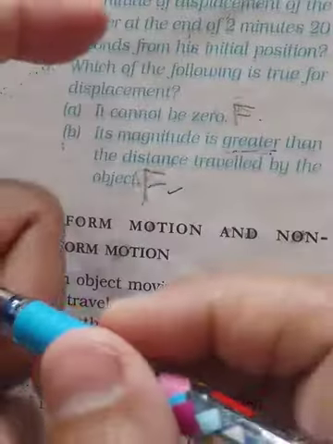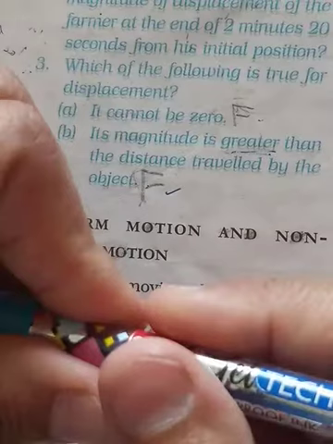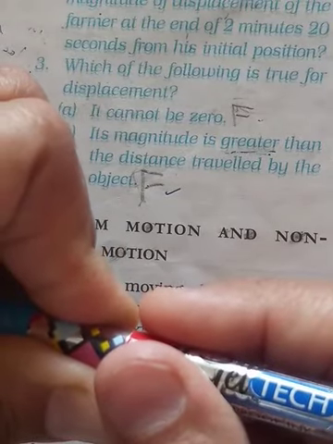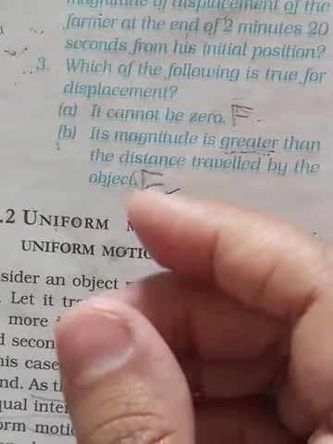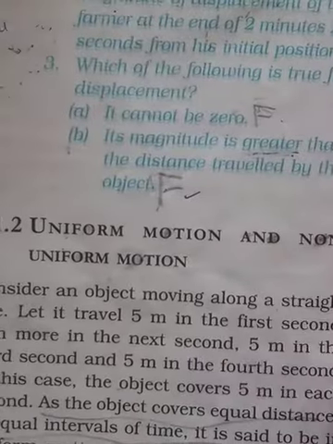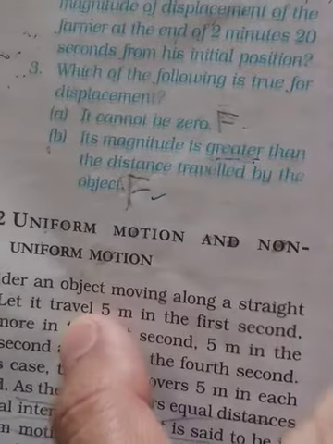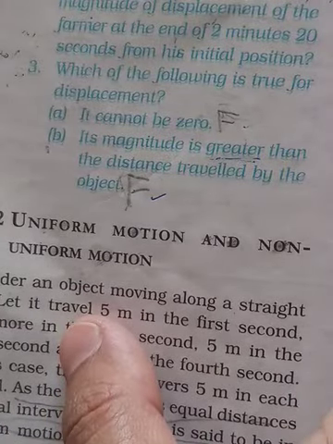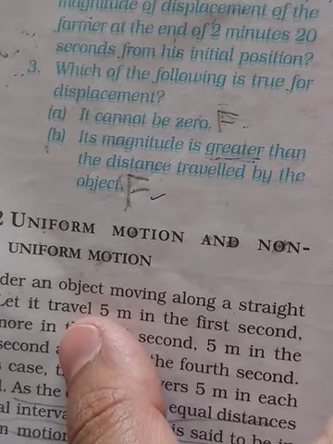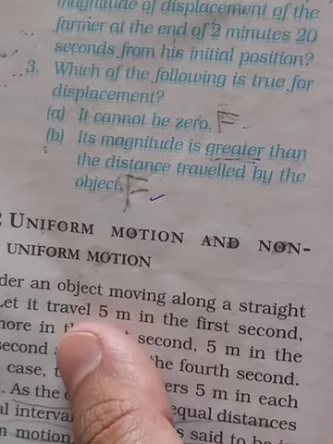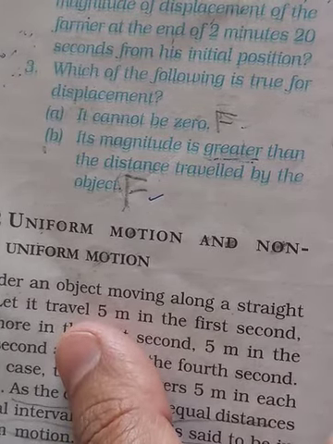Understood how to do these kinds of questions? So I will give you some worksheet for questions based on distance and displacement also. Based on the concept, we can do it, right? Hope you understood all these questions and how to attempt the numericals. Thank you.